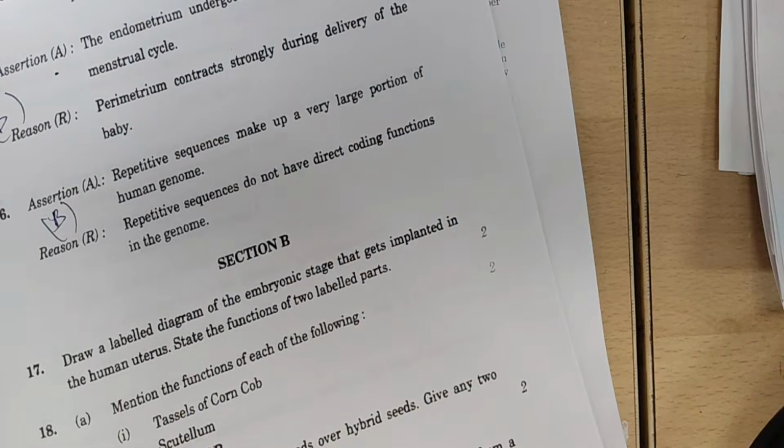Both are true, but the reason is not the correct explanation. The myometrium exhibits strong contraction during the delivery of the baby. It is not the correct explanation. Okay.